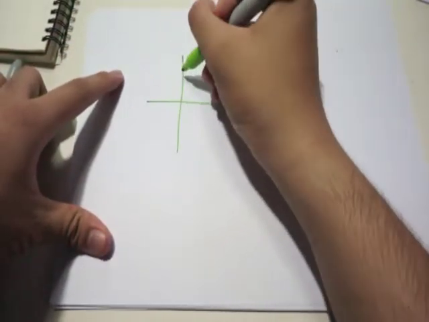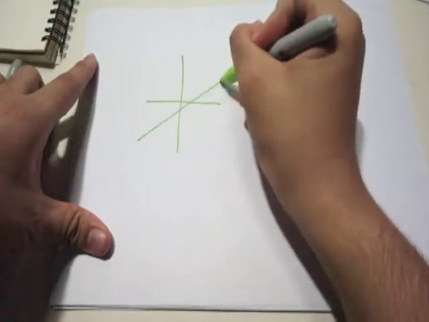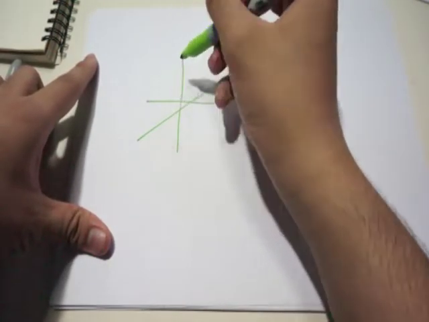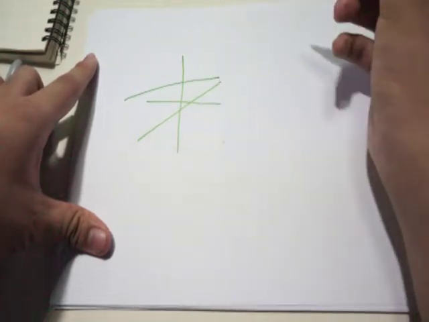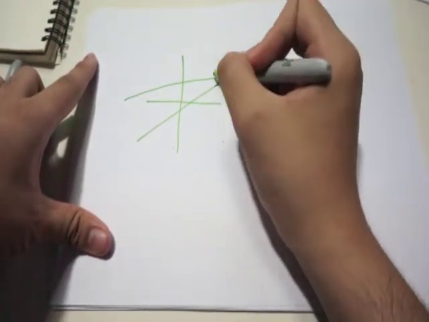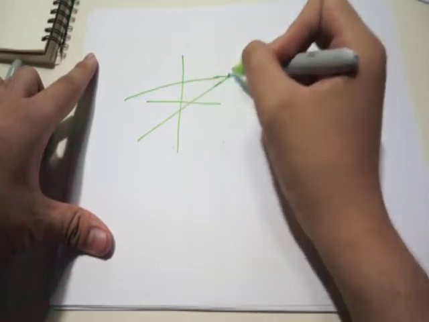So you can say that linear lines will eventually meet if the lines, for example, start from here. Even though they don't meet right now, they will always meet because the lines go on forever.